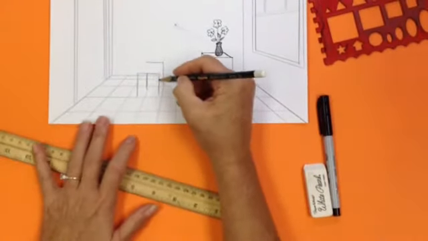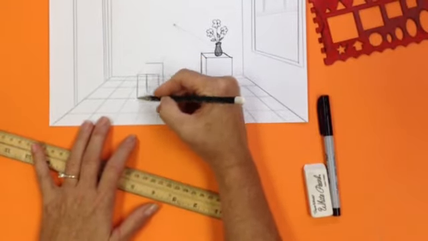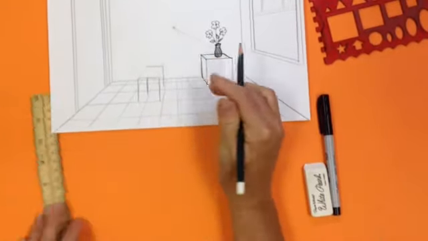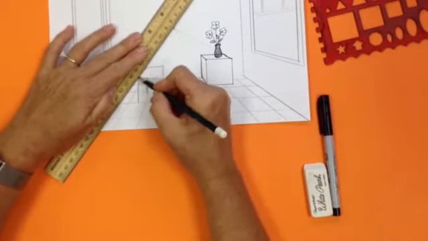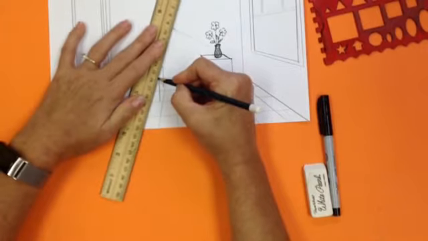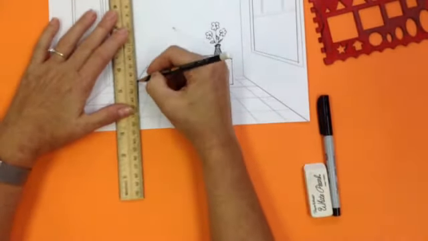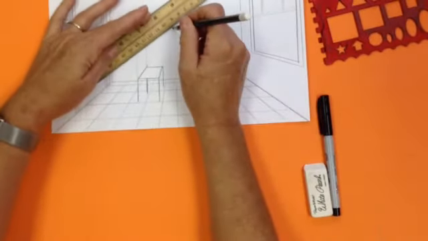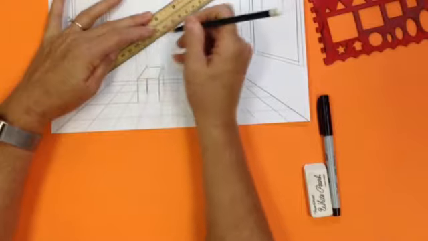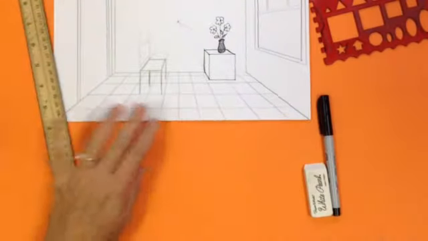But to make sure my table doesn't topple over or my chair doesn't topple over, it should be the same length for these two legs because they're on the same plane. Let's draw the back of the chair. And the lines to the back of the chair would, of course, be going to the dot. Now I have a cute little chair.